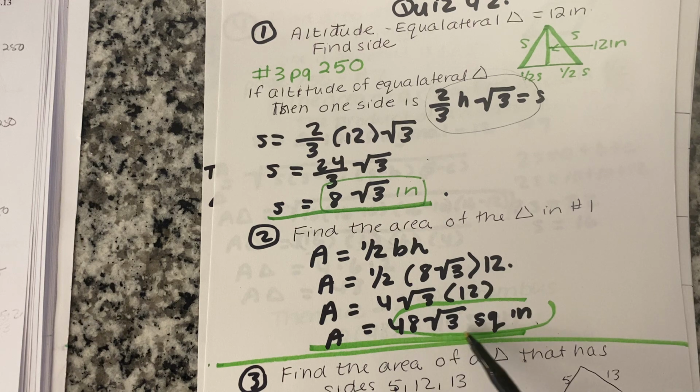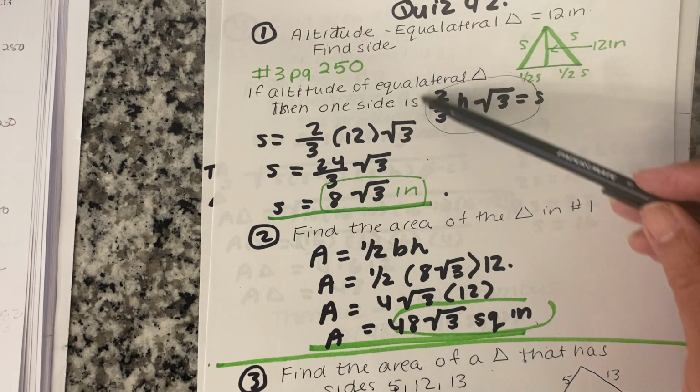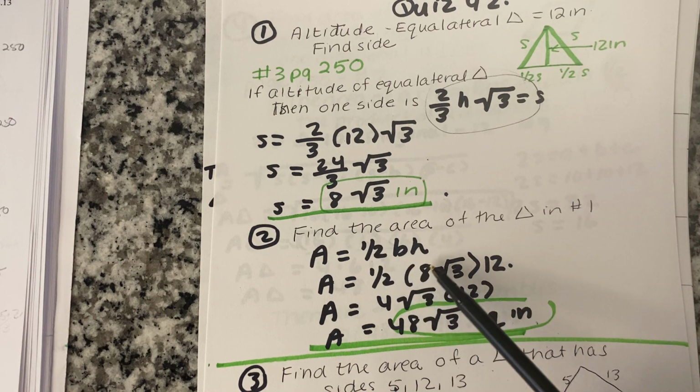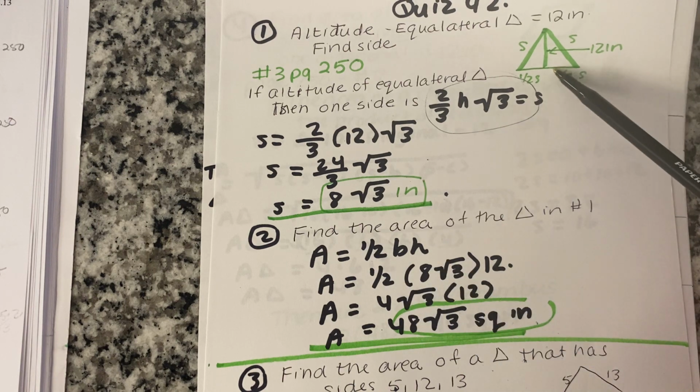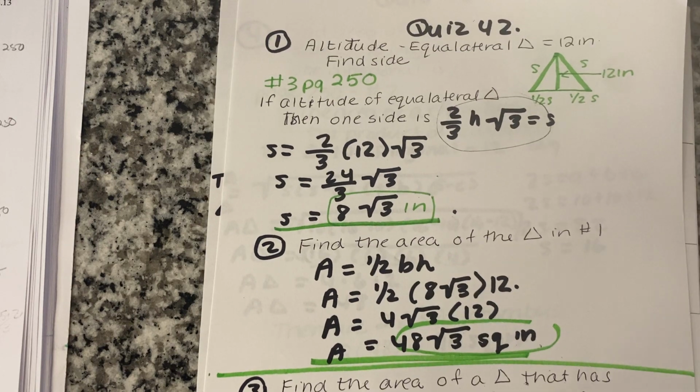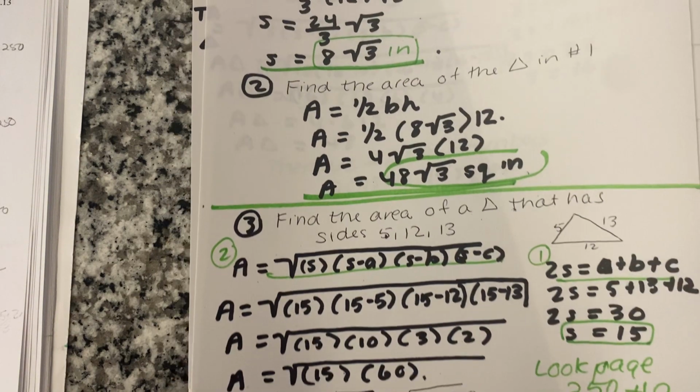For 48 times the square root of 3. So first of all, we had to have this formula to get the base, the side, and then we just plug in 1/2 base times the height being 12. Easy, easy peasy, right? So let's go on to number 3.